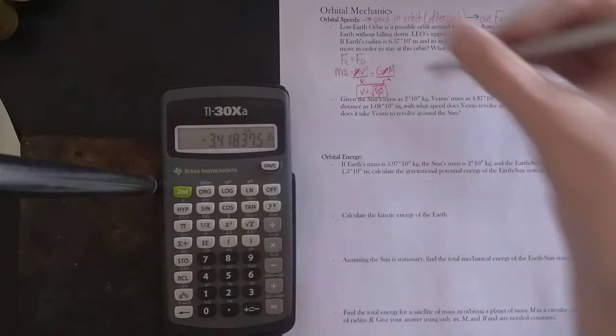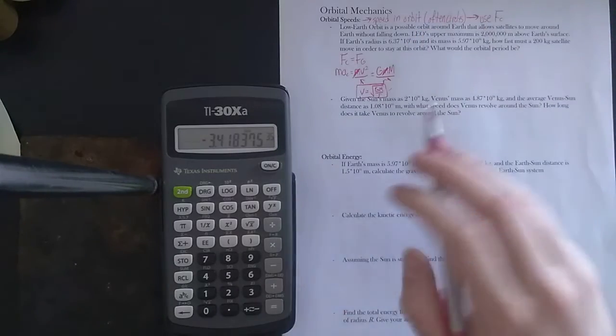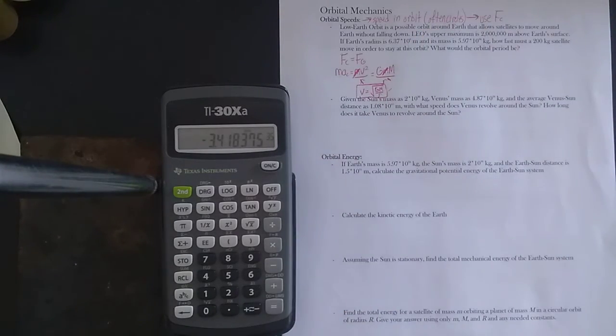That means I can find the speed very easily. The only thing I'm going to have to do first is I need to know what r is. How far away is this satellite from the center of Earth? That would be the center of its orbit.